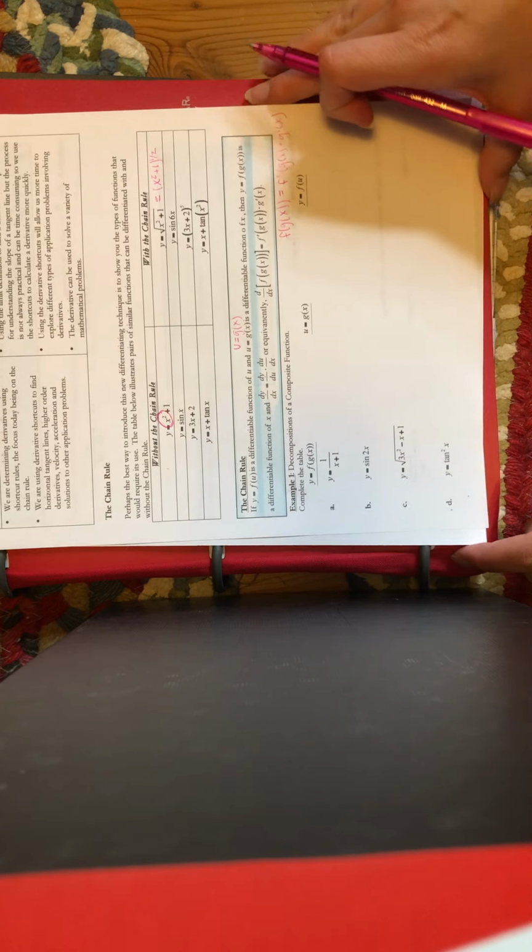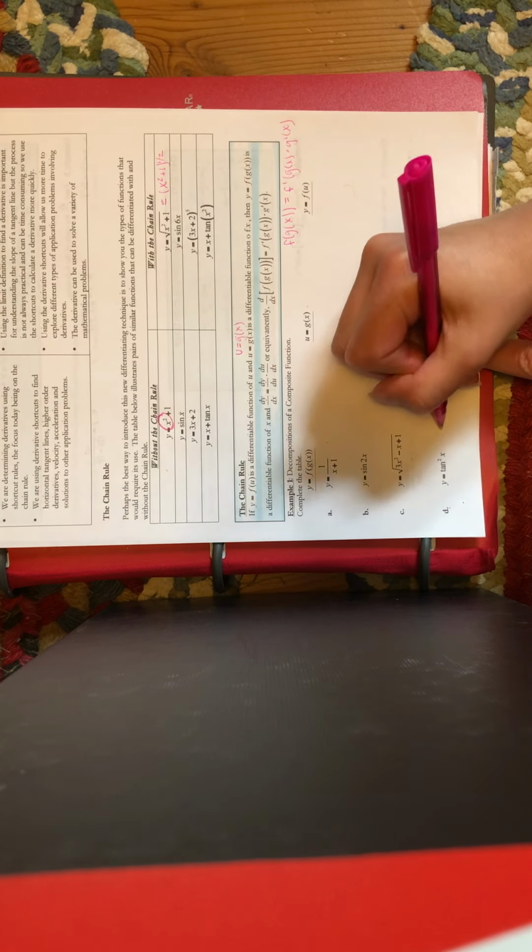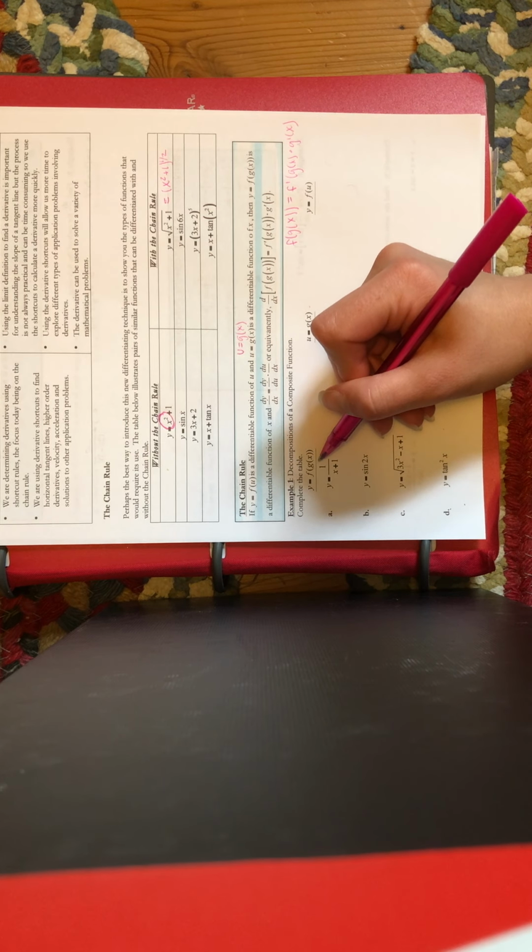To look at this in a more literal way, if we consider u to be g of x for these different function values, then we can decompose this composite function.